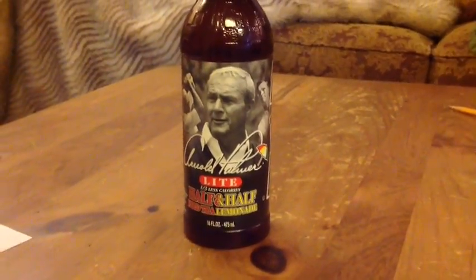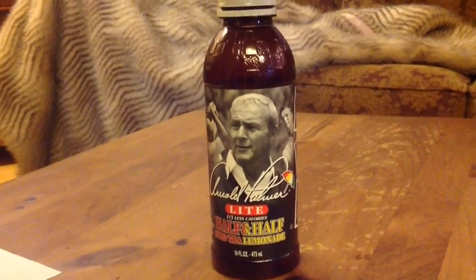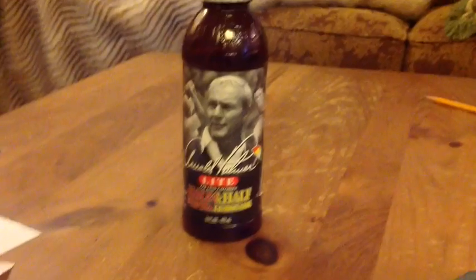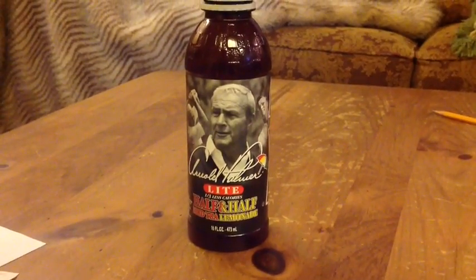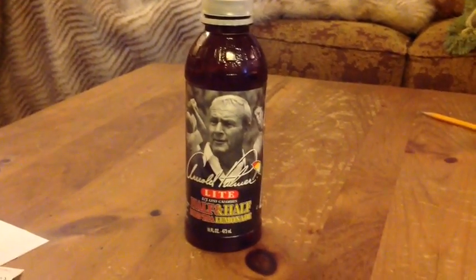Okay, class. I am now going to demonstrate Newton's first law of physics. The first law of physics is an object in motion stays in motion unless acted on by a net external force. So, for example, we have the Arnold Palmer bottle sitting on the table, or I guess standing on the table because water bottles can't sit.